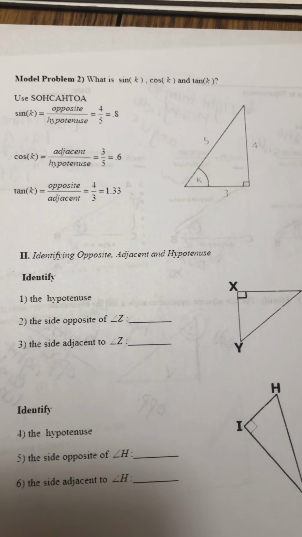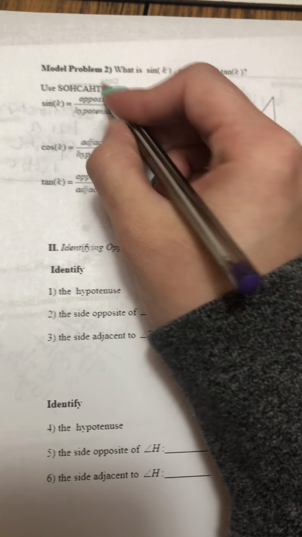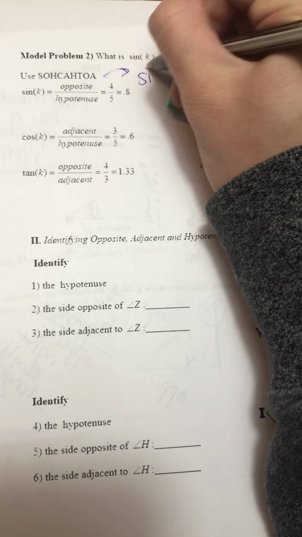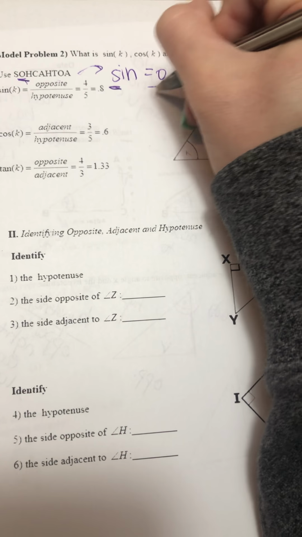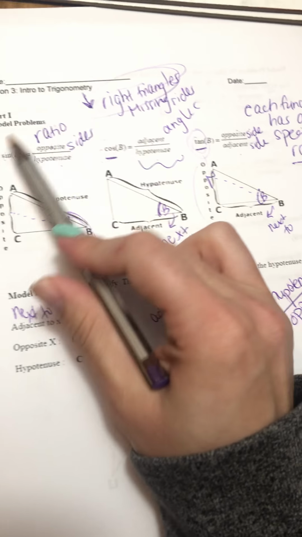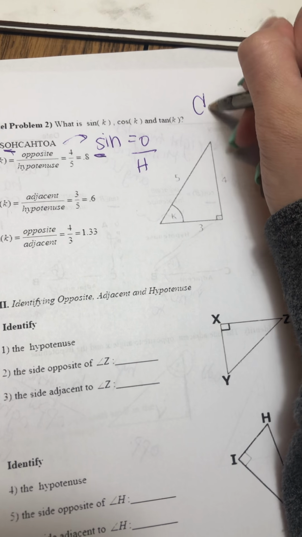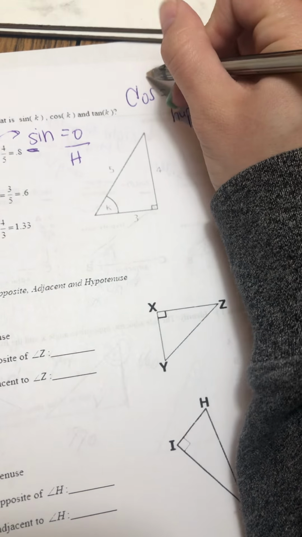All right, we have model 2. What is sine of X, cosine of X, and tan of X? So now they want you to actually use SOHCAHTOA. So SOHCAHTOA is just the shortened version of what I just taught you. So they're saying sine, which is where the S comes from, is opposite over hypotenuse, which is what you learned on the front. So this little SOHCAHTOA word is to help you memorize these, okay? This is SOHCAHTOA. So sine is opposite over hypotenuse. Cosine is adjacent over hypotenuse, right? This is the CAH.